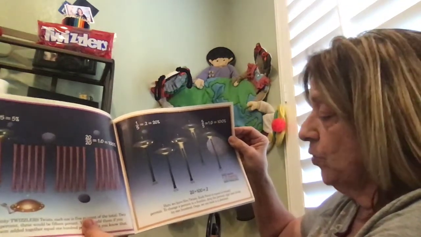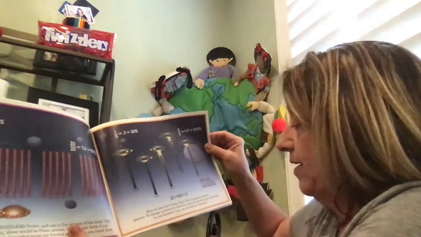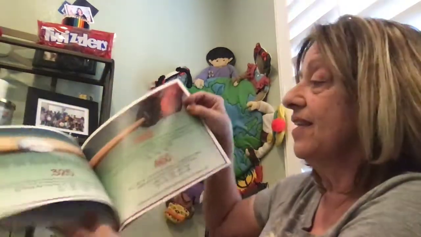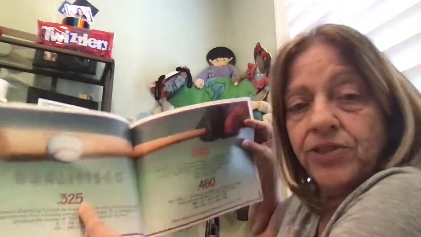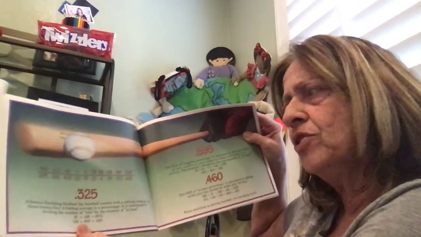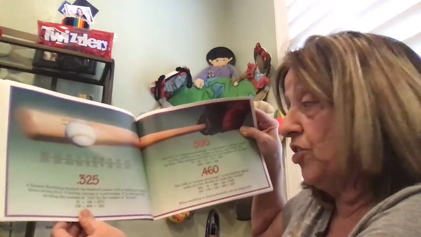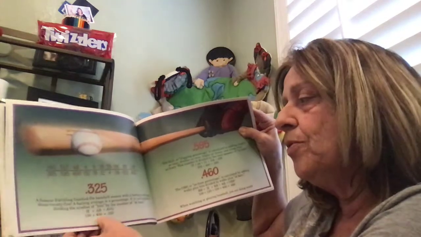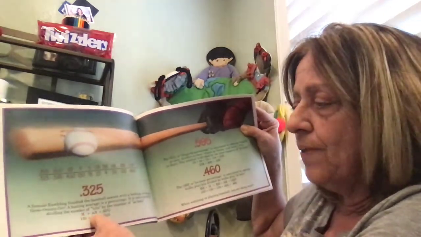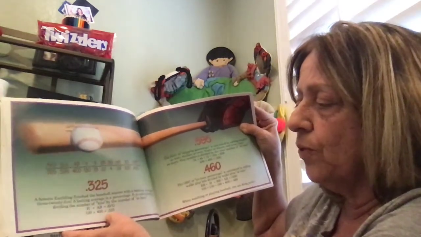To change a percent to a fraction, drop the percent sign and divide by 100. Oops, we are back to a decimal. 0.325. A famous earthling finished the baseball season with a batting average of .325. A batting average is a percentage. It is calculated by dividing the number of hits by the number of at-bats. Hits divided by at-bats equals the average. 130 divided by 400 equals .325.